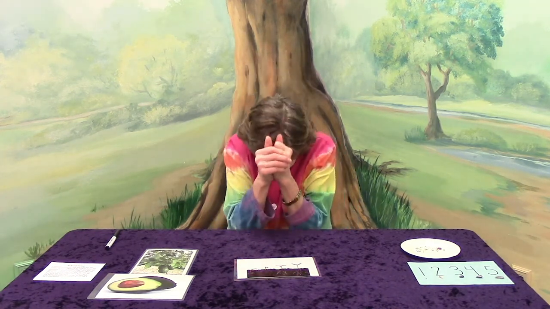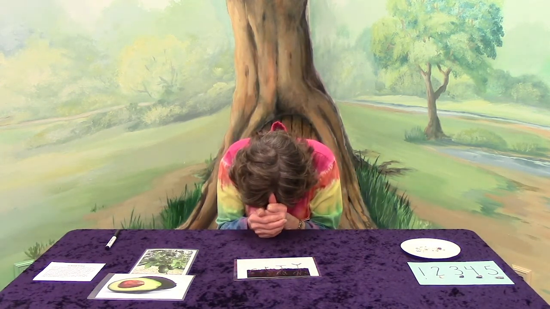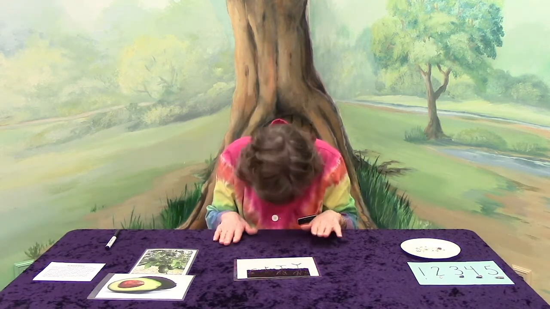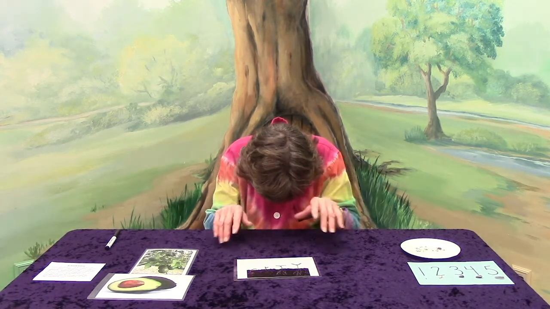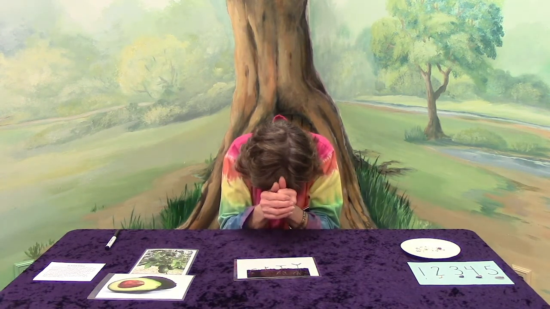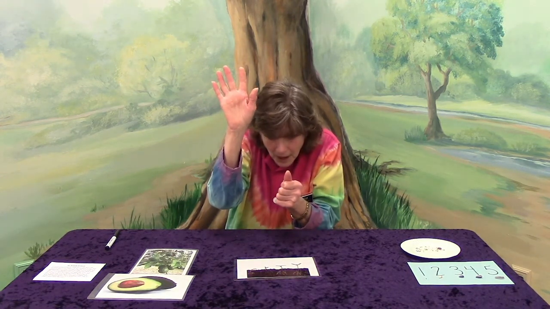Would you like to see if we could be a germinated, sprouted seed? Let's do it. Let's curl ourselves up in a little ball. What are we waiting for to happen? The rain. Let's pitter patter. Pitter patter, pitter patter, pitter patter. The rain is falling and sprout. The seed is germinated.